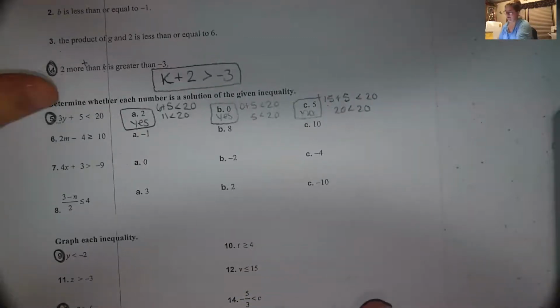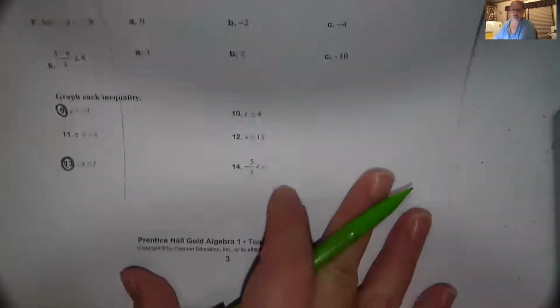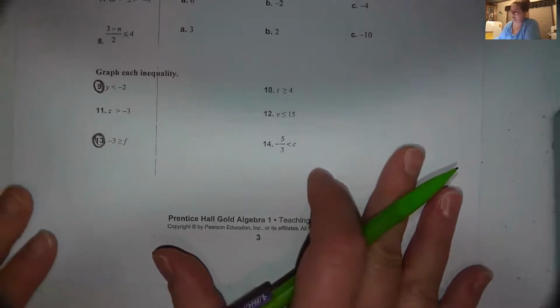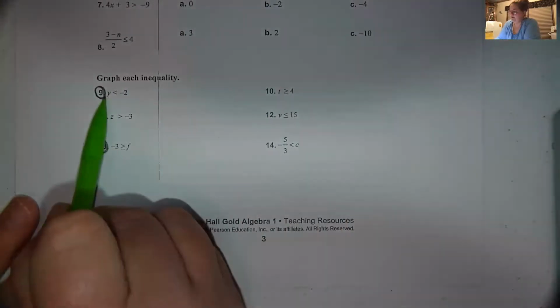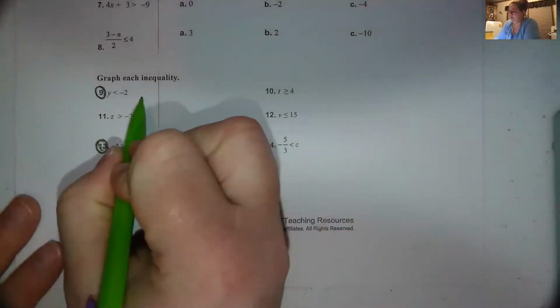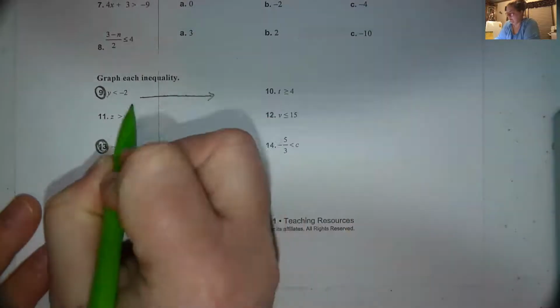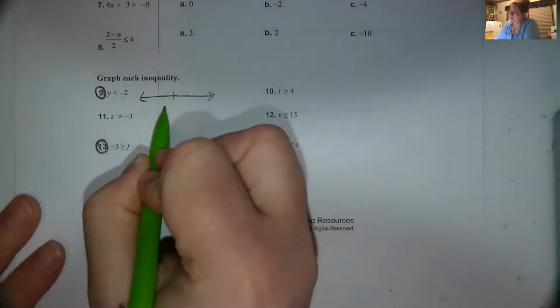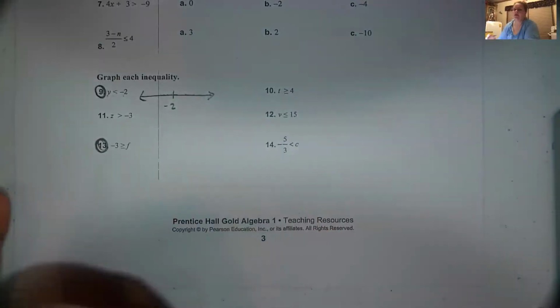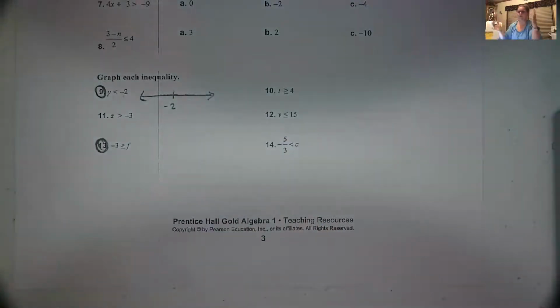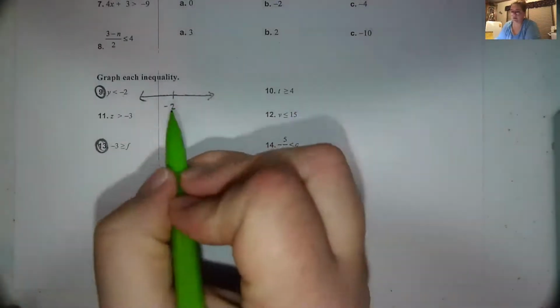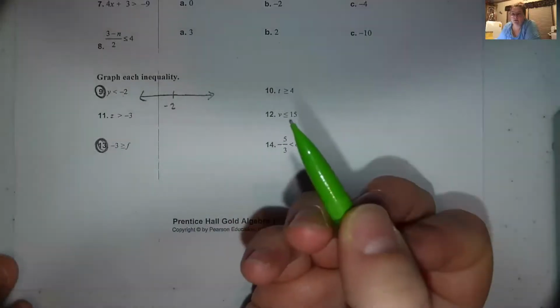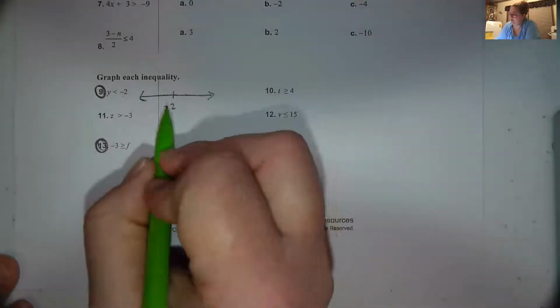Okay, when we get down to number 9, it says graph the inequality. Okay, well, it says y is less than -2. When you're graphing these, you have to graph them on a number line. I always say start with what they give you there. So -2 has to go in the middle. You need one number above it and one number below it, okay? Because that way I know that you know what you're graphing, okay?